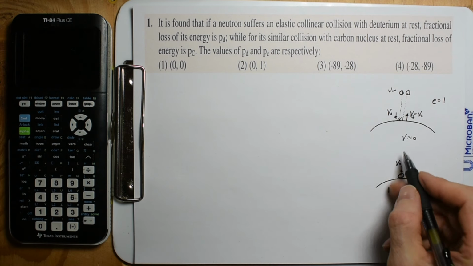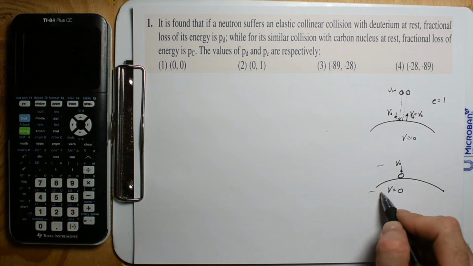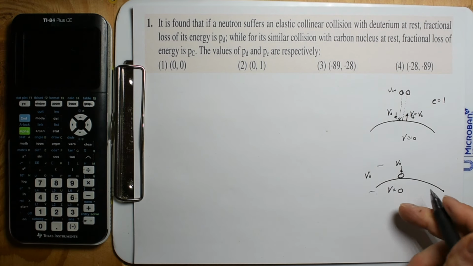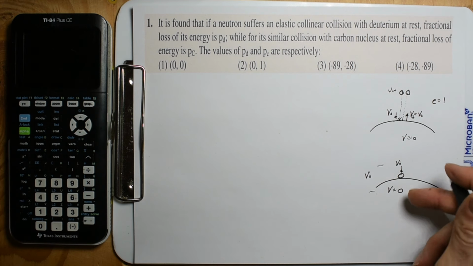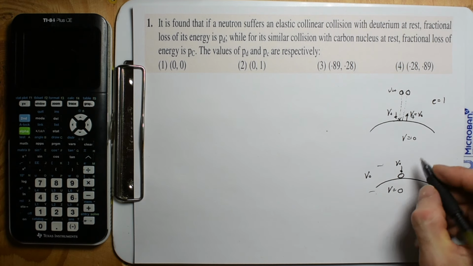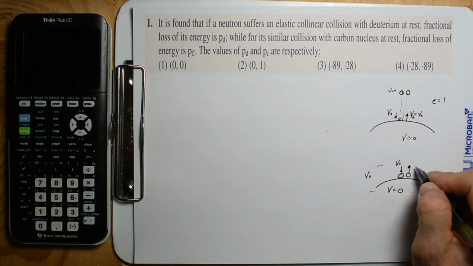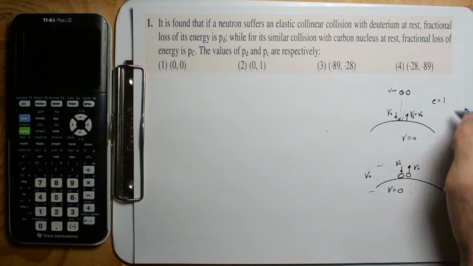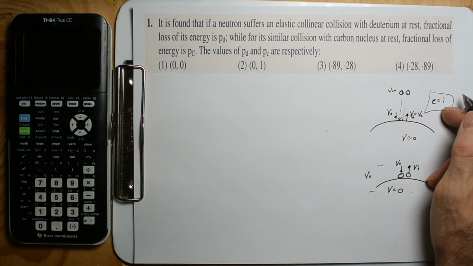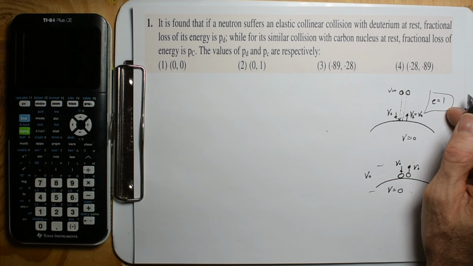So the relative velocity between these is v naught. And after the impact, the relative velocity between these two things is v naught again. And so this thing's now going up at v naught. And that satisfies the idea that the coefficient of elasticity is 1.